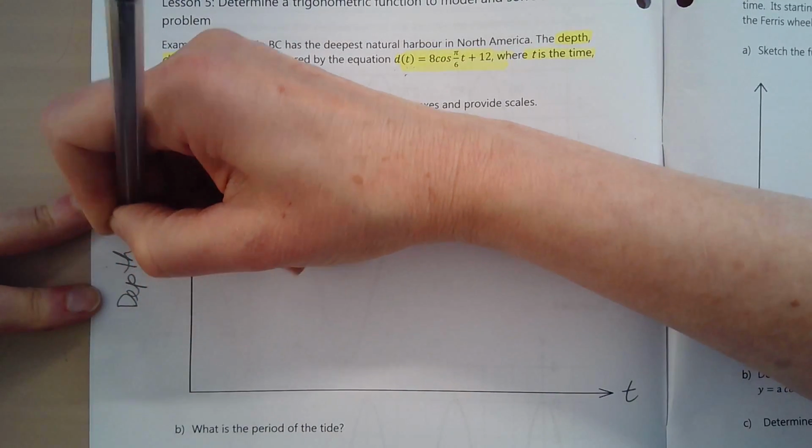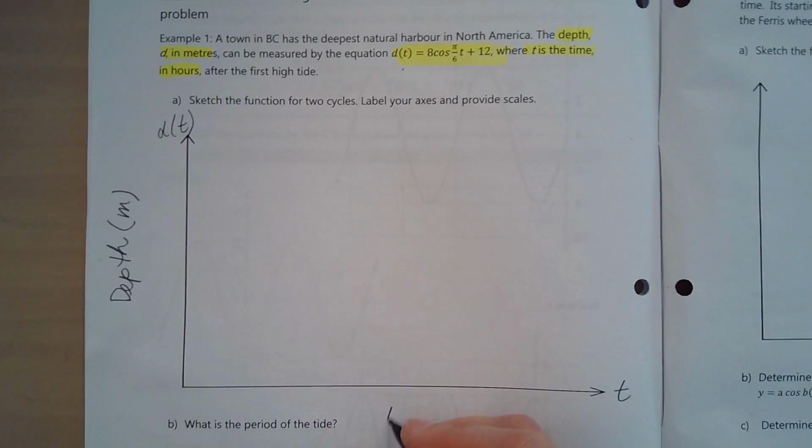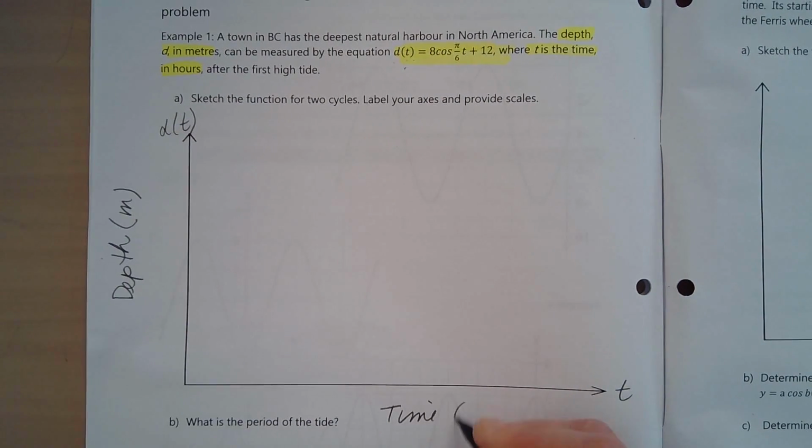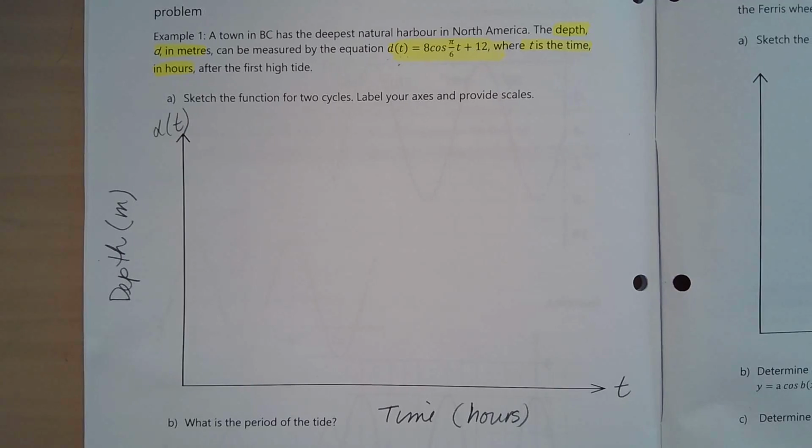I have to actually use the word, and the units is in meters. M stands for meters. And this is time. And again, I have to tell what unit I'm using. I'm using hours. Okay.